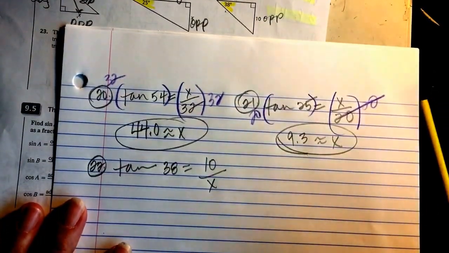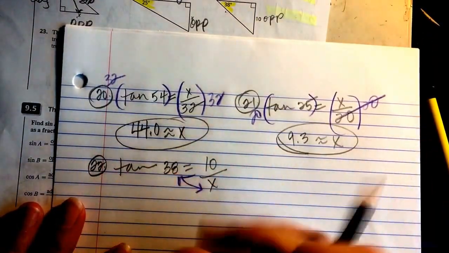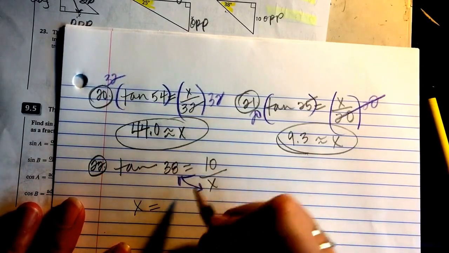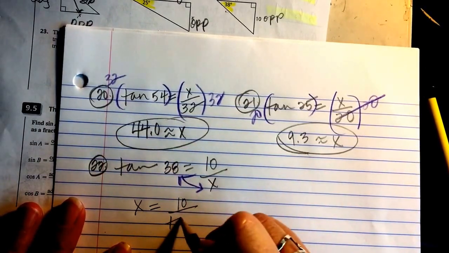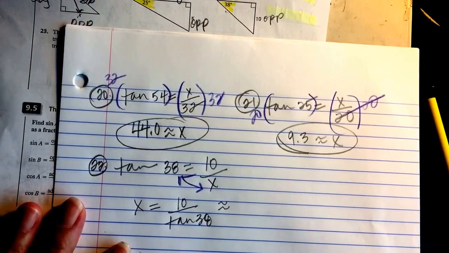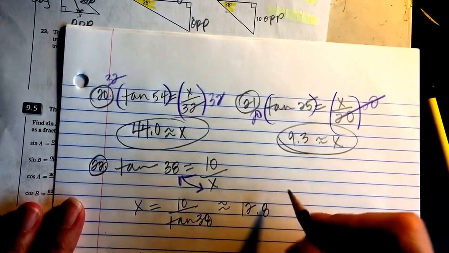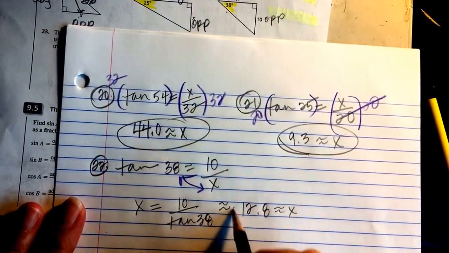With the variable in the denominator, I'm going to pull a switcheroo on this one. x is going to be equal to 10 divided by tan 38. 12.8 would be my missing length there. x is approximately 12.8.